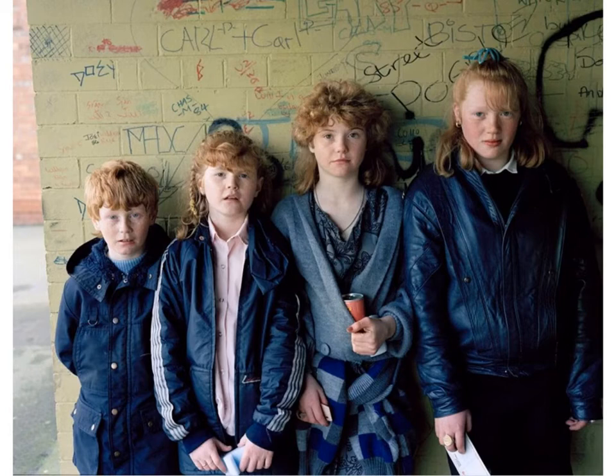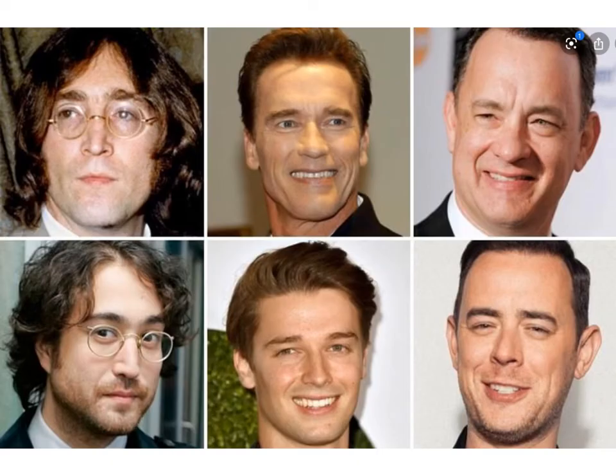This family, the sperm cells must have had pretty similar chromosomes to each other, and the egg cells that made each of these children. They've inherited a lot of the same characteristics.